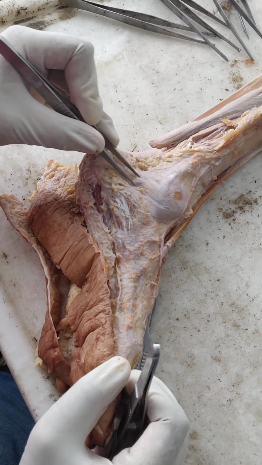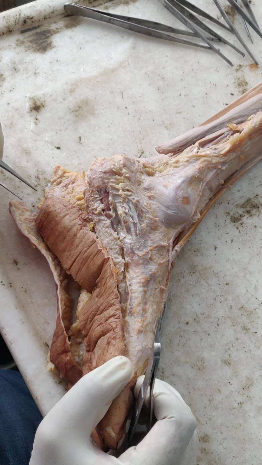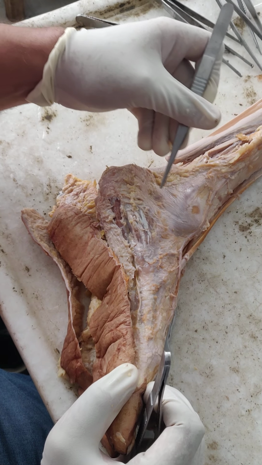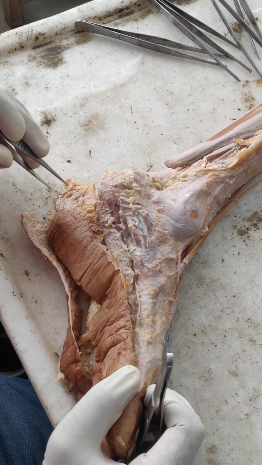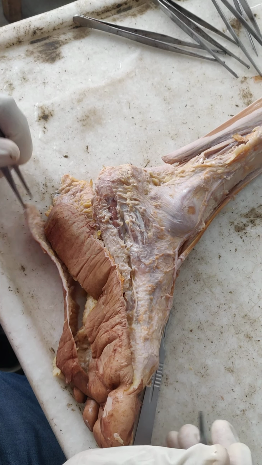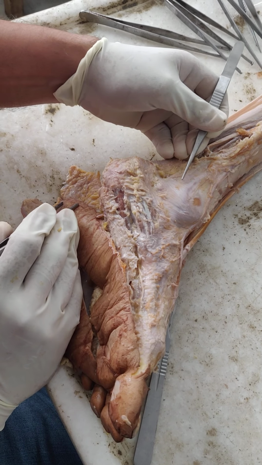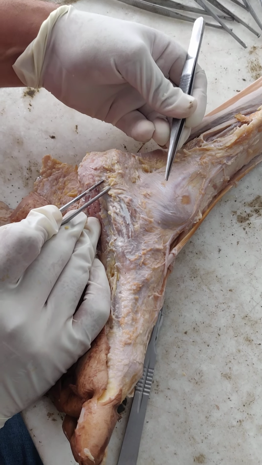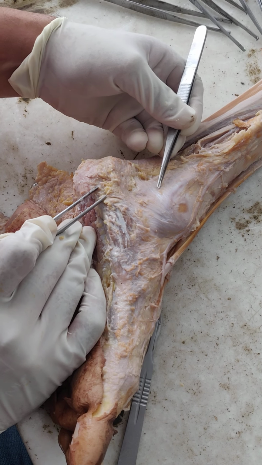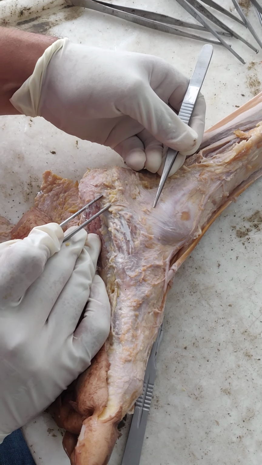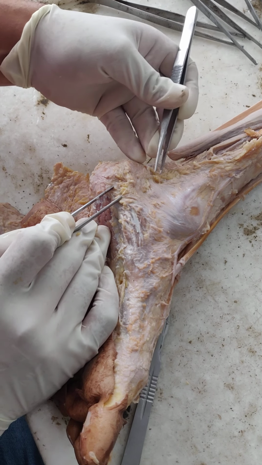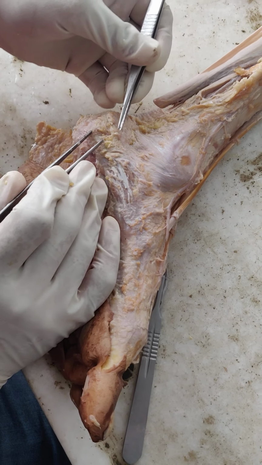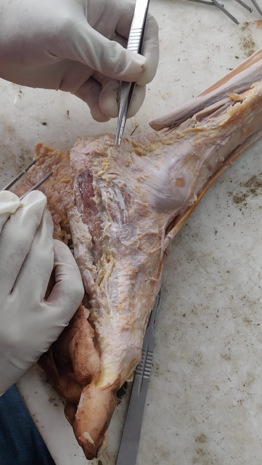Underneath the flexor retinaculum is called the porta pedis, and sometimes there is compression of the tibial nerve underneath the flexor retinaculum. It leads to tarsal tunnel syndrome. Now the flexor retinaculum, here you can see, is attached anteriorly to the posterior border of the medial malleolus, and below it is attached to the medial tubercle of the calcaneum.